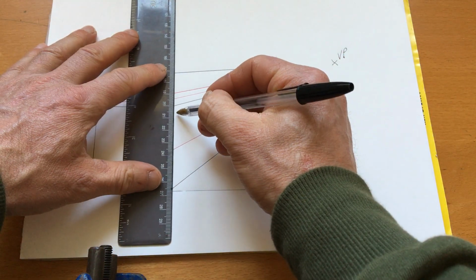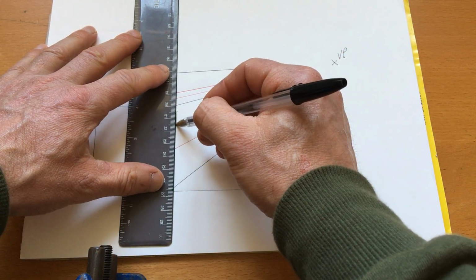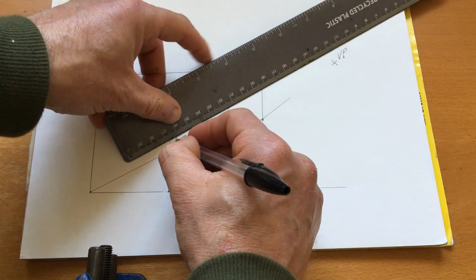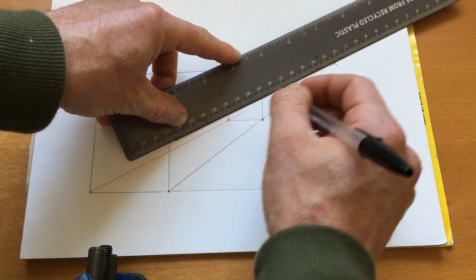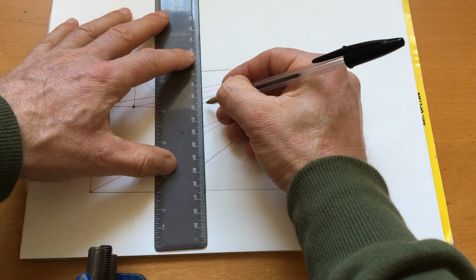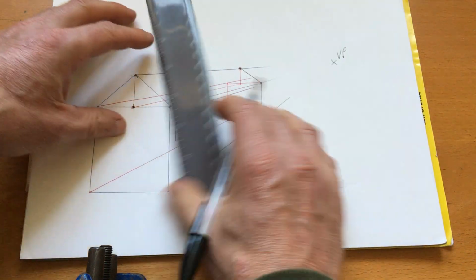So if we're going to put some windows in, again we're going to stick to those rules. We can only use vertical lines. There's my window. I'm going to send that back to the vanishing point. So there's my diagonal lines. I'm going to send this one back to the vanishing point. And then we're going to draw a vertical line. That gives me a window.